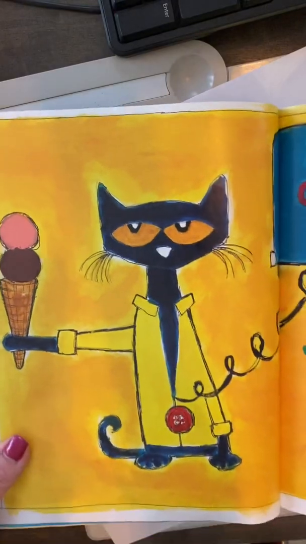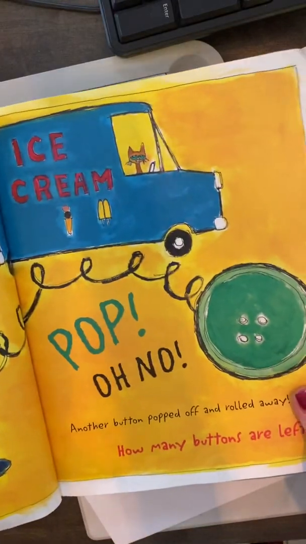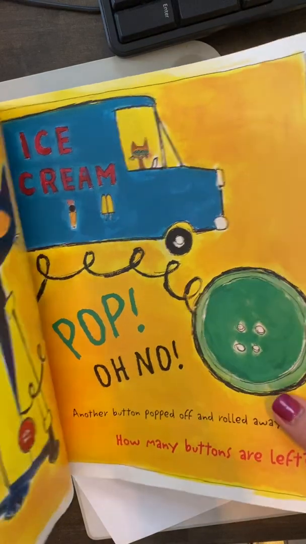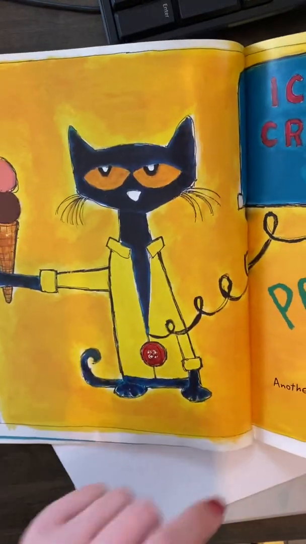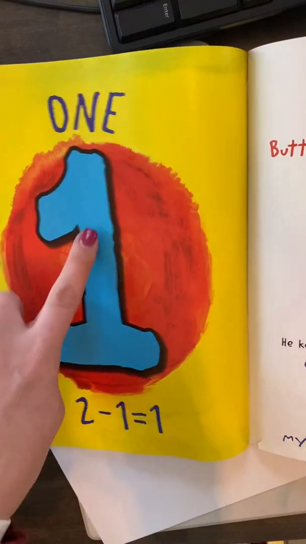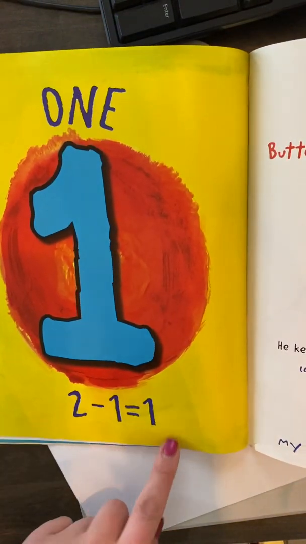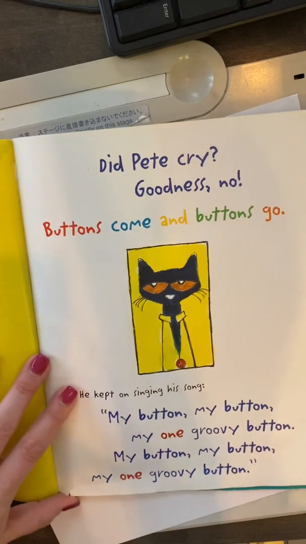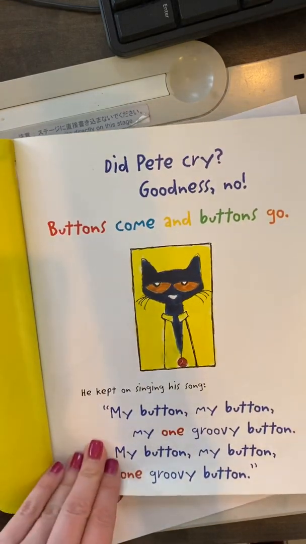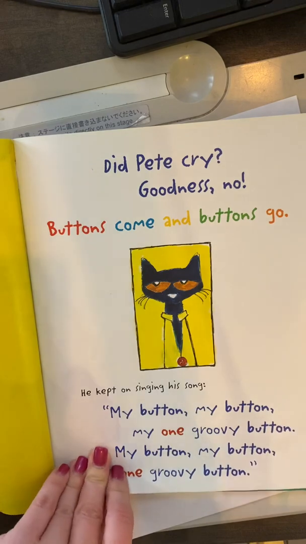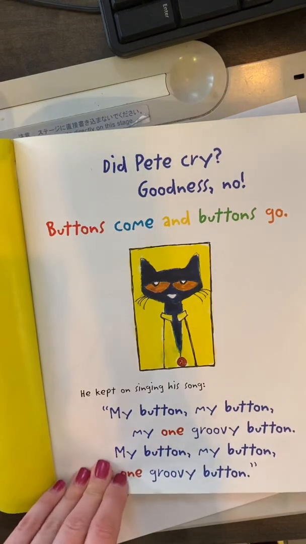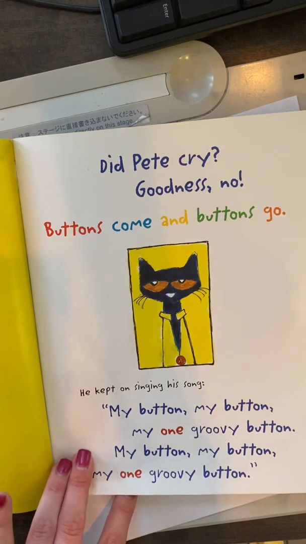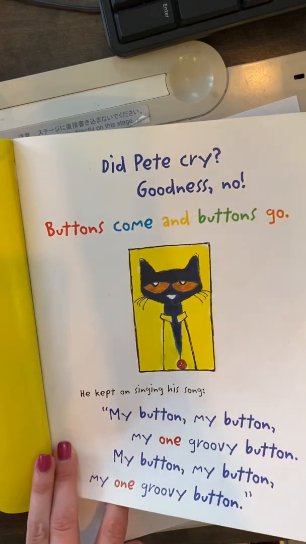He's got his ice cream here and pop! Oh no, another button popped off and rolled away. How many buttons are left? 1. 2 minus 1 equals 1. Did Pete cry? Goodness no. Buttons come and buttons go. He kept on singing his song. My button, my 1 groovy button.